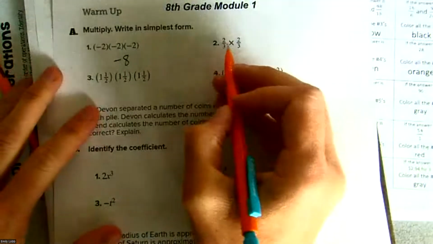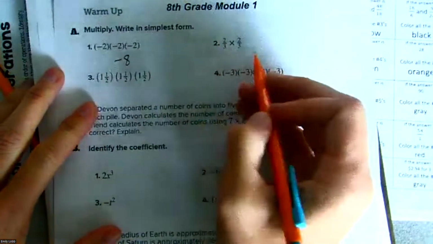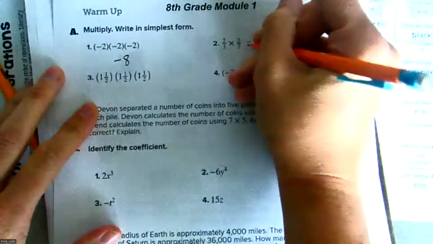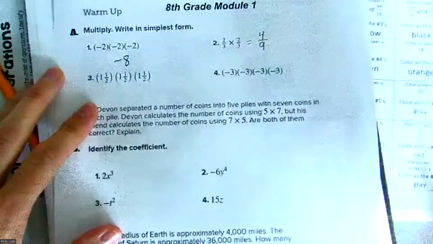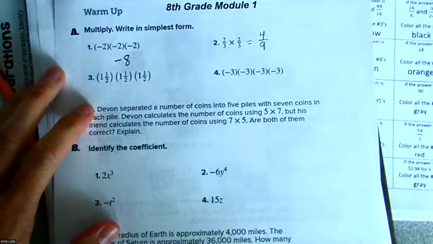Fractions, remember, with multiplication, we just go straight across, straight across. So 2 times 2 is 4. 3 times 3 is 9. Can we simplify that fraction? I do not believe so.